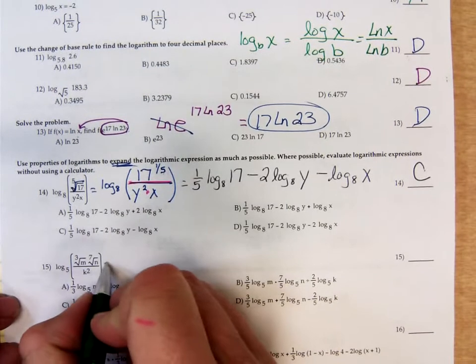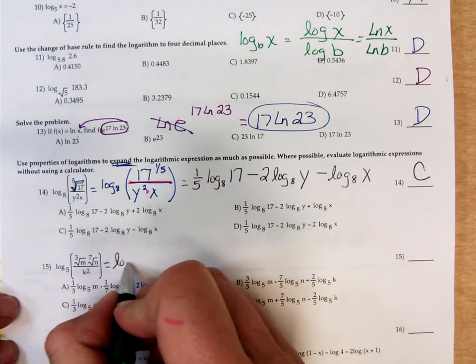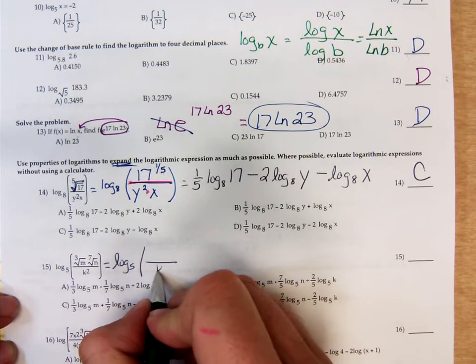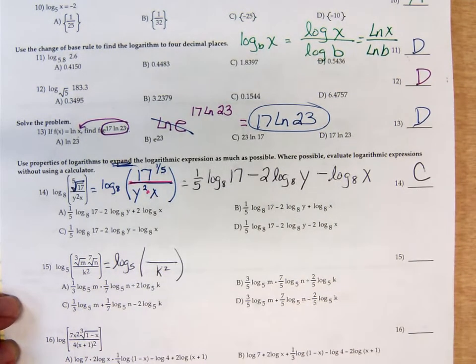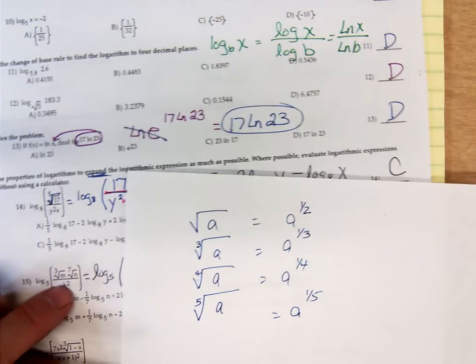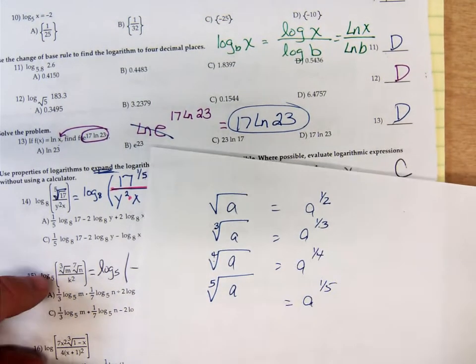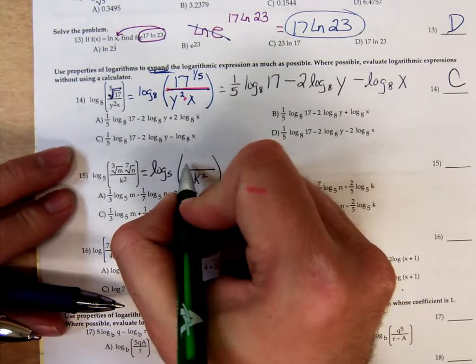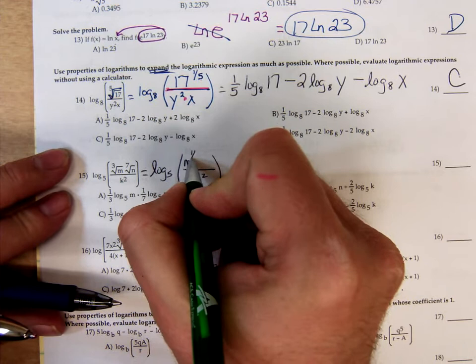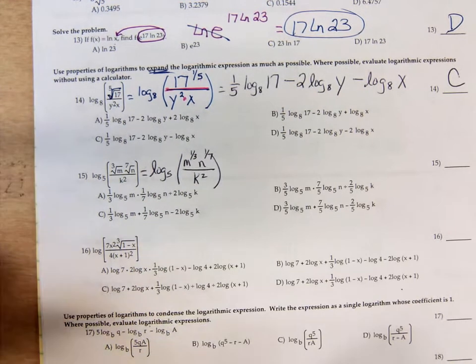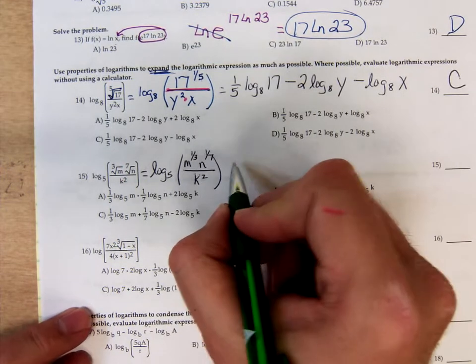Right here, we'll first rewrite each one of the radicals. Like a cube root, you would write it with a 1/3 exponent. A 7th root would be a 1/7 exponent. So we have m to the 1/3, n to the 1/7. And now let's expand it.